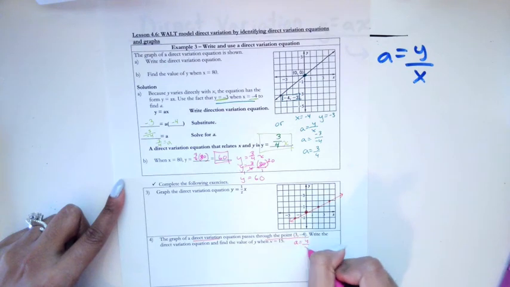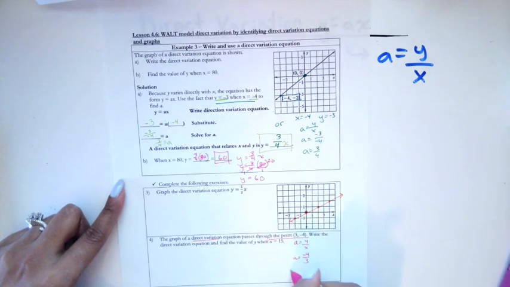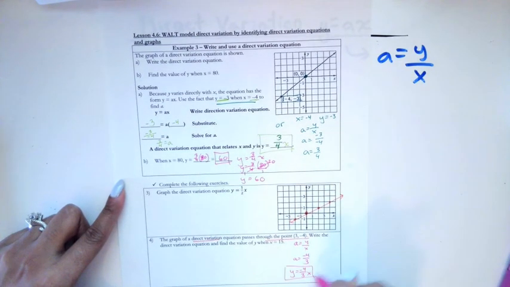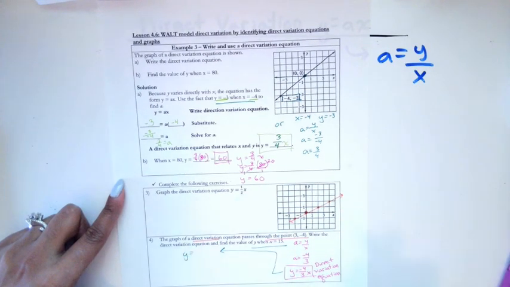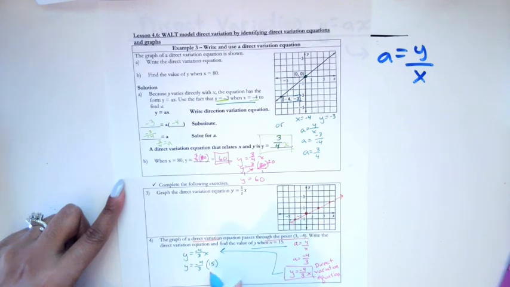Remember, this is page 7 in our packet. If you have any questions, ask each other, use each other. Check your answers as you go. The answers will be on Google Classroom. The answers will be uploaded for the entire packet so you can check them.